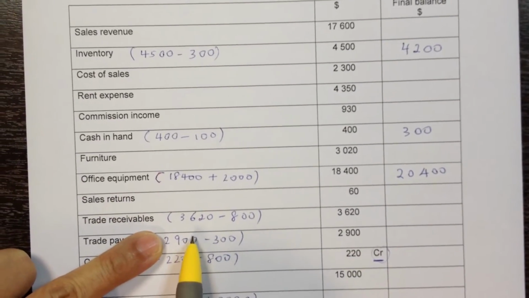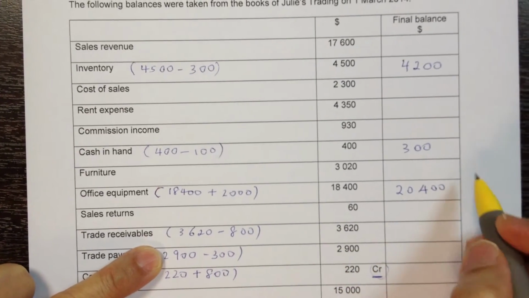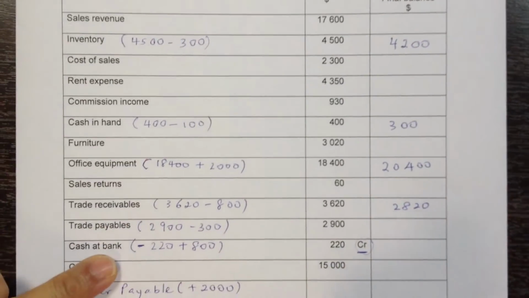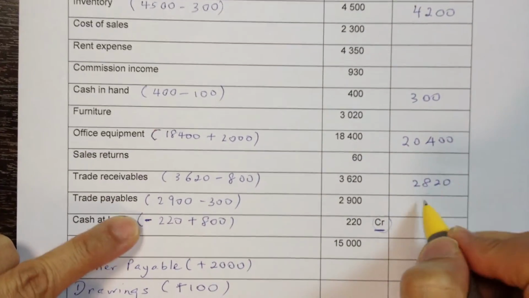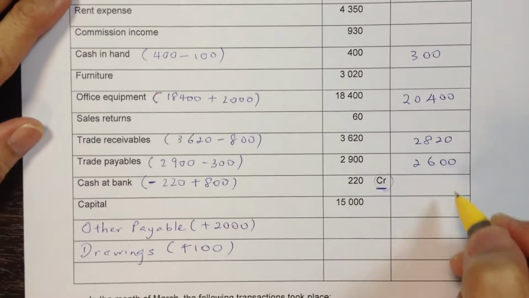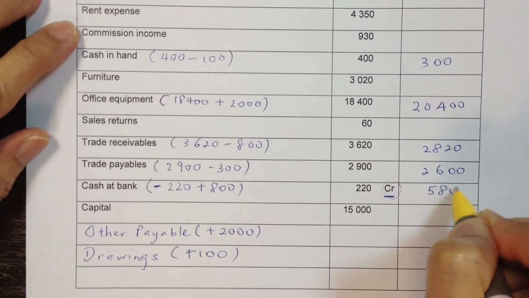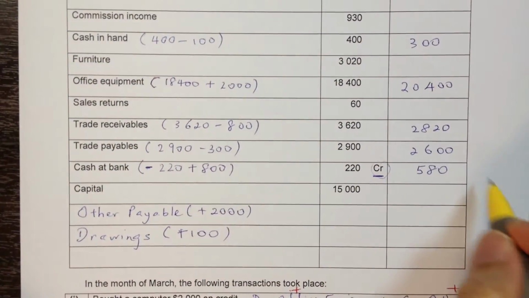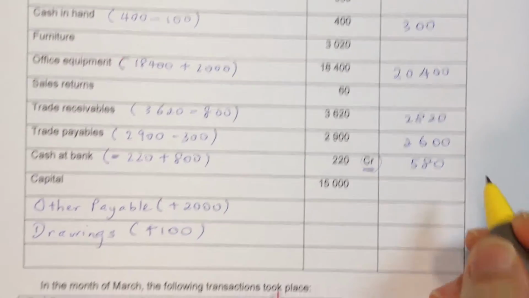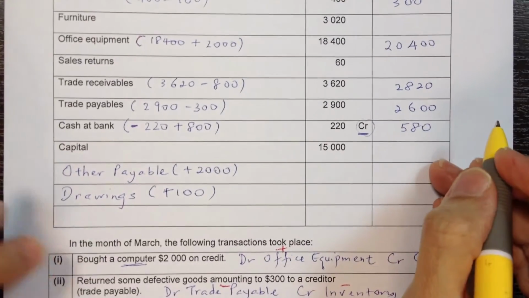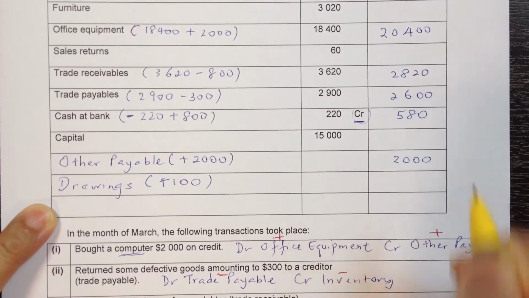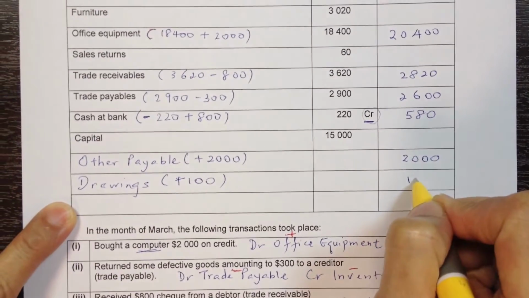Trade receivables 3,620 minus 800. 2,820. Trade payables, final balance is 2,006. Cash at bank, final balance is 580. Now, it is not credit anymore. This is a positive figure, so it is not a bank overdraft. Capital, there's no change. Other payables, 2,000. Drawings, 100.